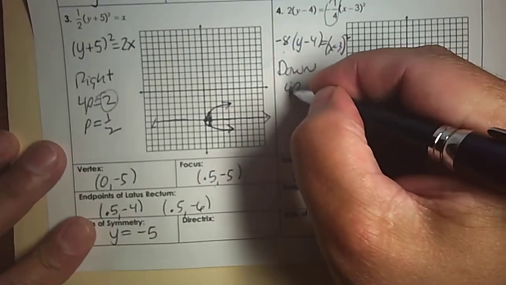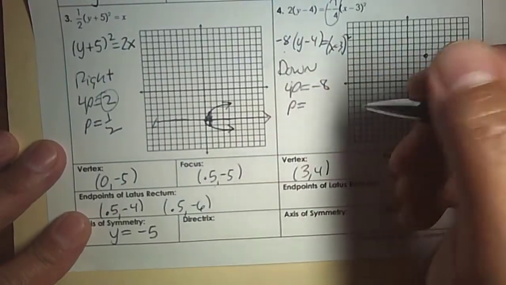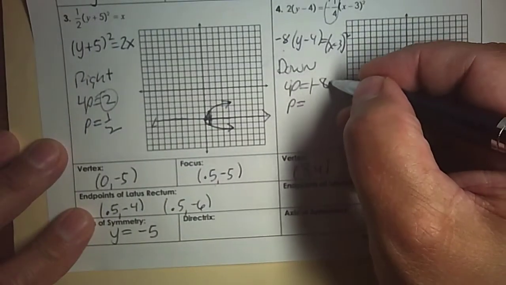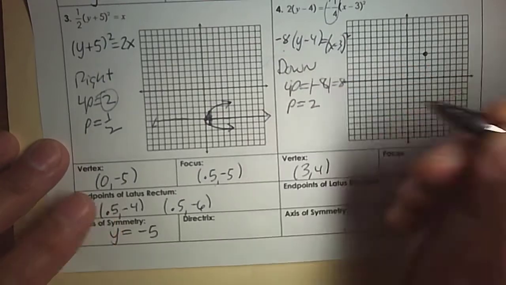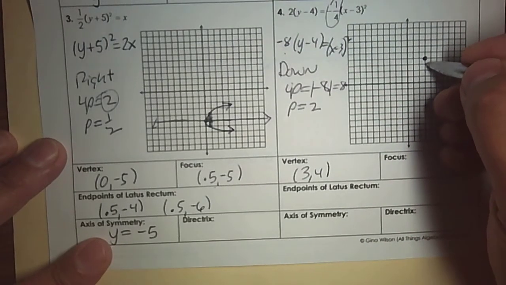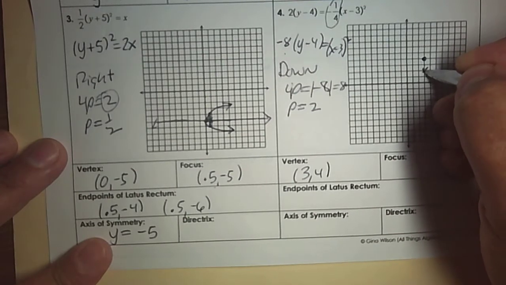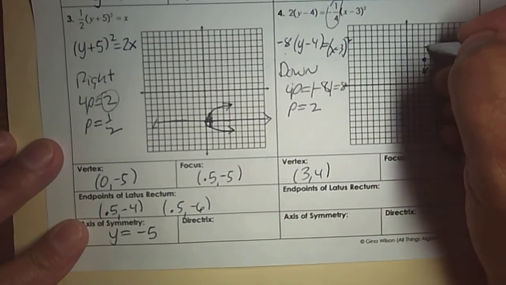So when I say 4p is equal to -8, that means p, and the absolute value of that is 8. When I divide, p is equal to 2. So from here, when I go 2 down, that's the focus, because it folds down. And when I go 2 up, that's the directrix.